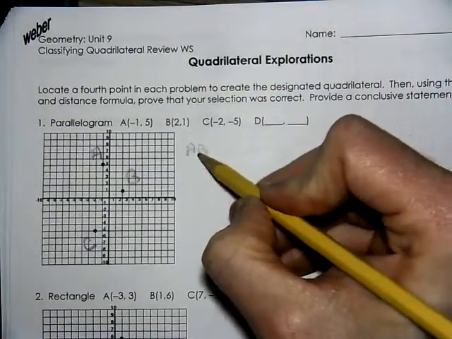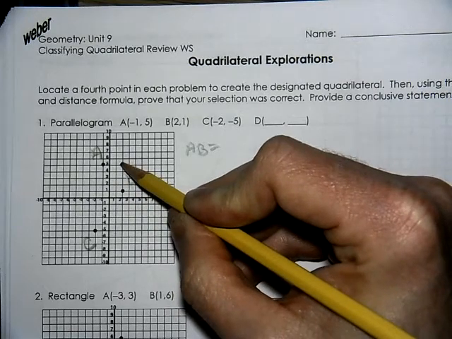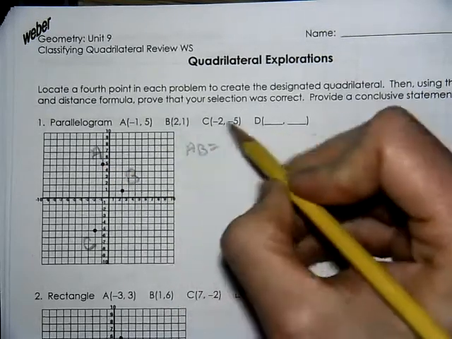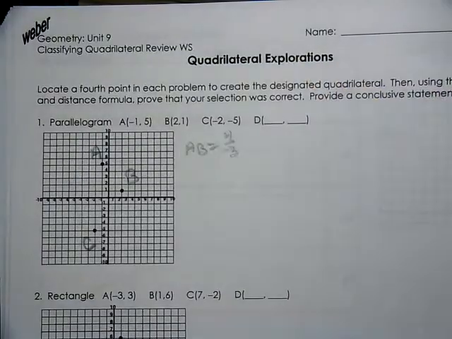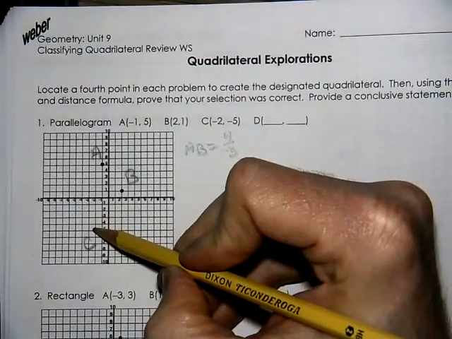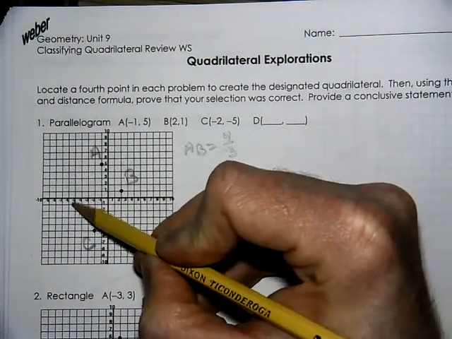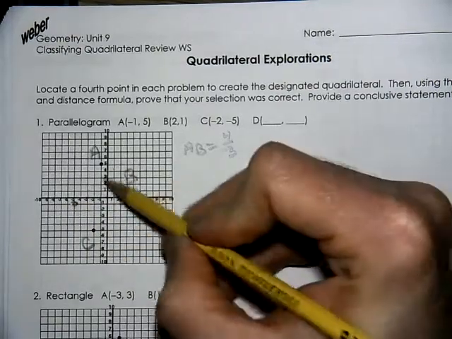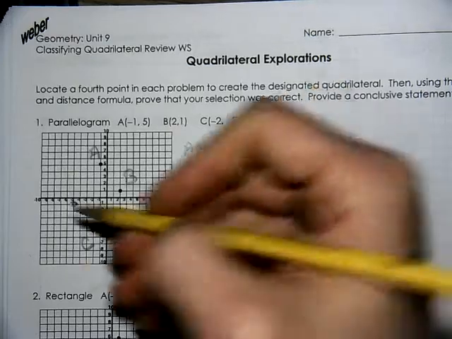Slope AB is rise 4, run -3. So if that's the slope there, I'm going to go from point C and do that same thing. Because that made my opposite sides parallel to each other.